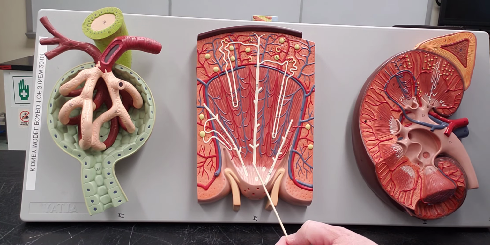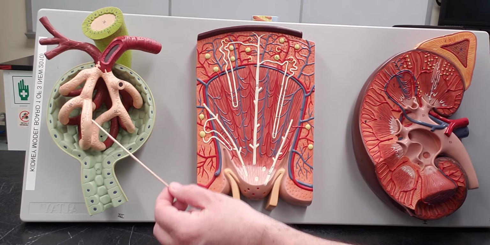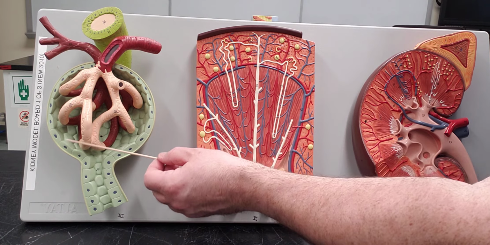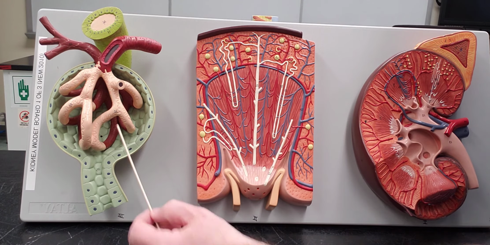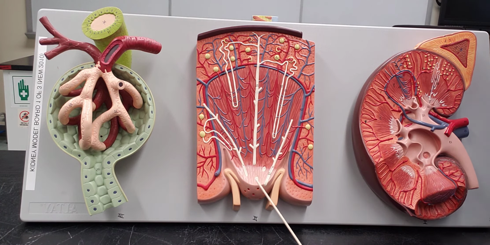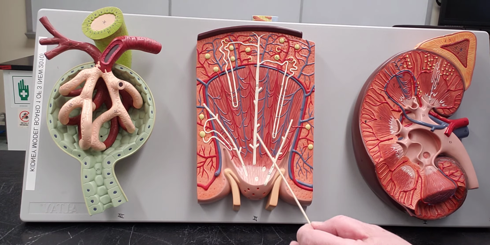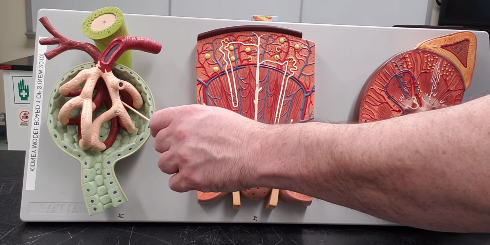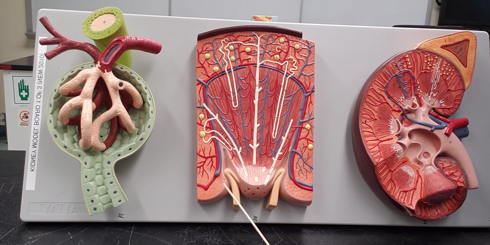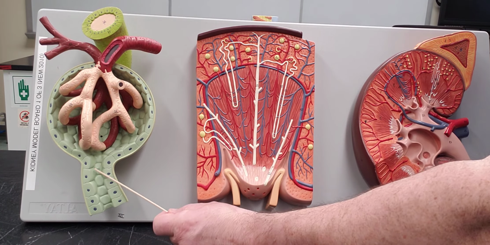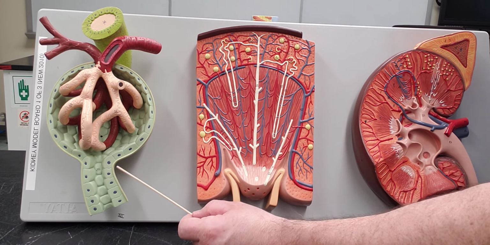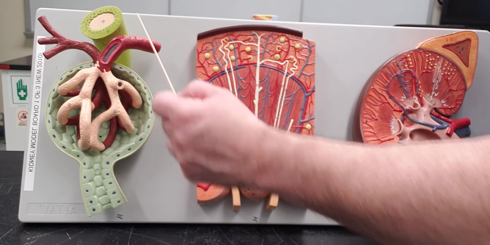calyx right here. Okay. You'll also see that over on this part of the model, we have here these podocytes that are covering the glomerulus, allowing for filtration to take place, but also not allowing larger cells and such to leave and enter into the filtrate. This region right here would represent the proximal convoluted tubule. This would represent the distal convoluted tubule.